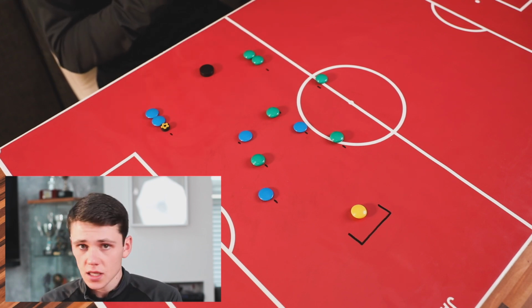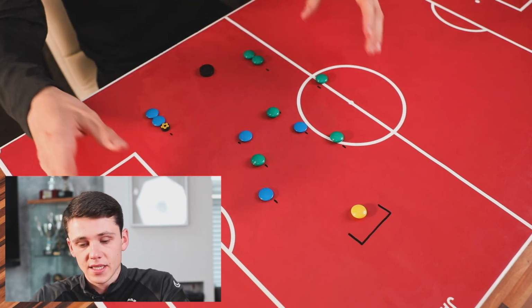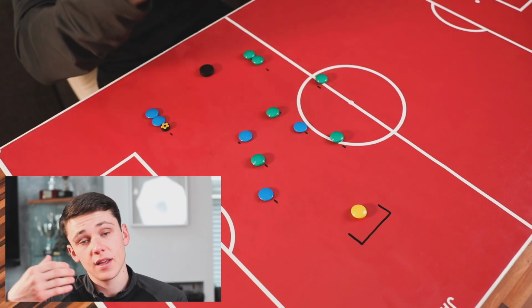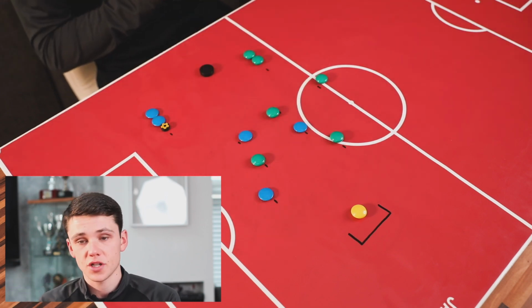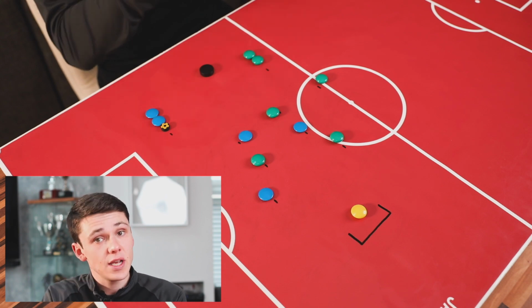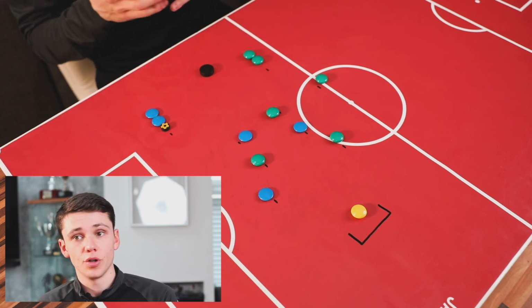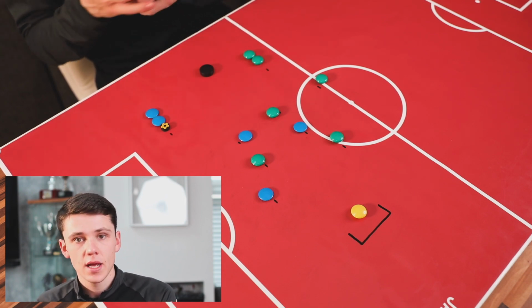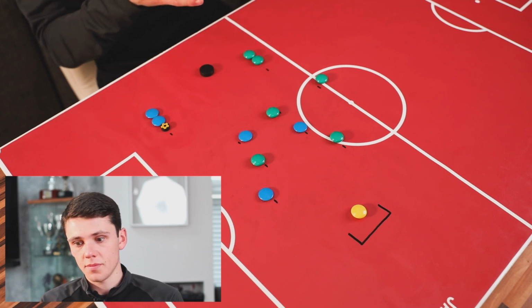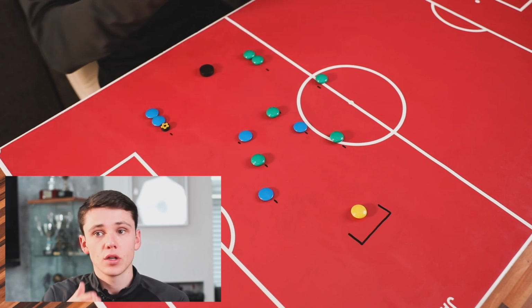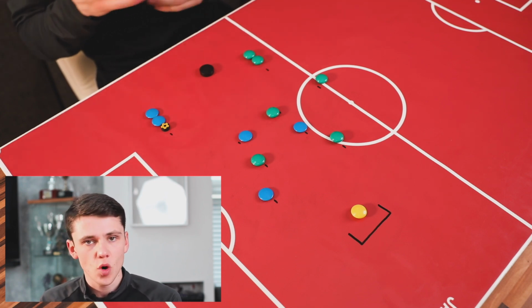Obviously, if you have more players, that's fine. We can adapt it by adding more players into certain areas. We can even add defenders into the first part of the session, so they can act as decoys. The players have got to time their run and adapt to where the defenders are, making their movements maybe go wider or coming in front of the defenders.